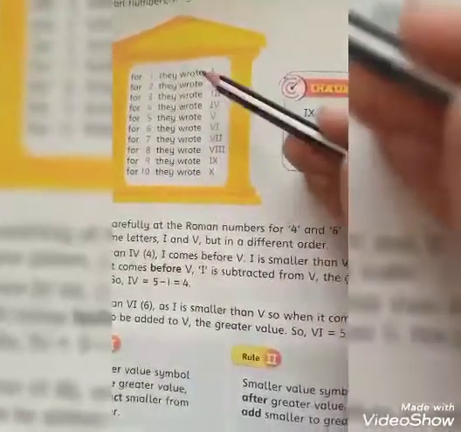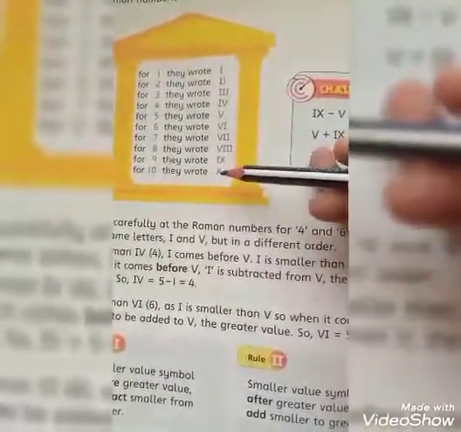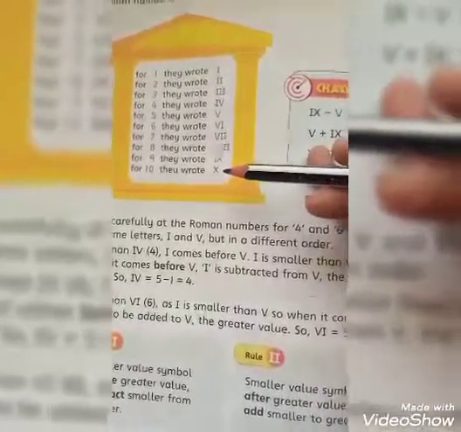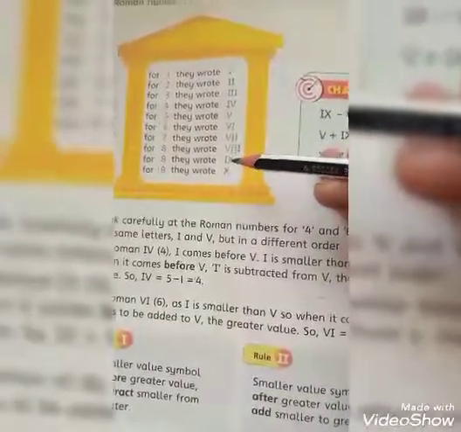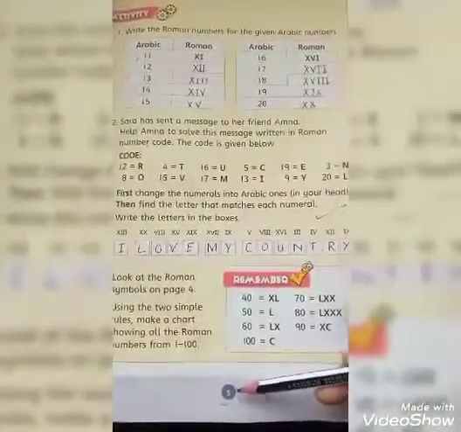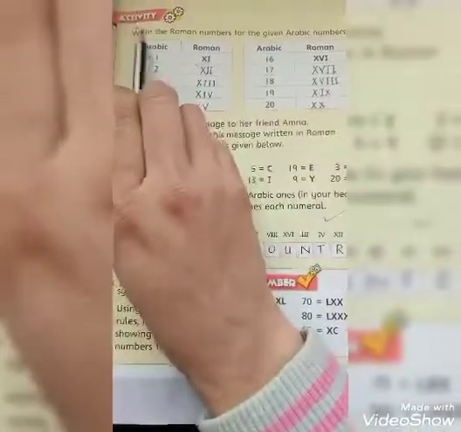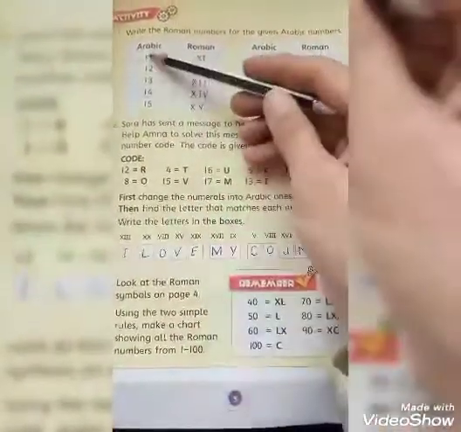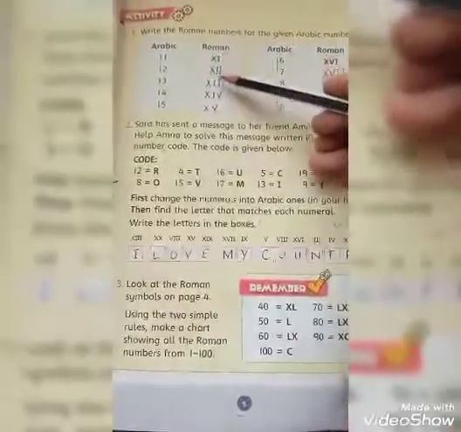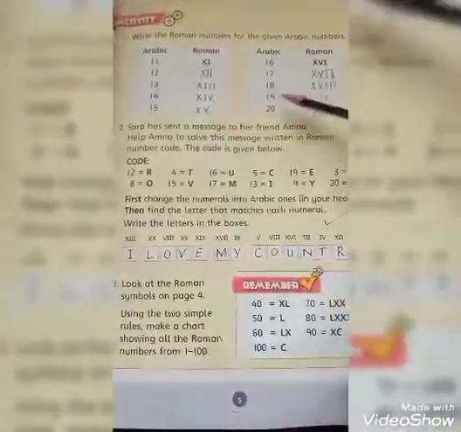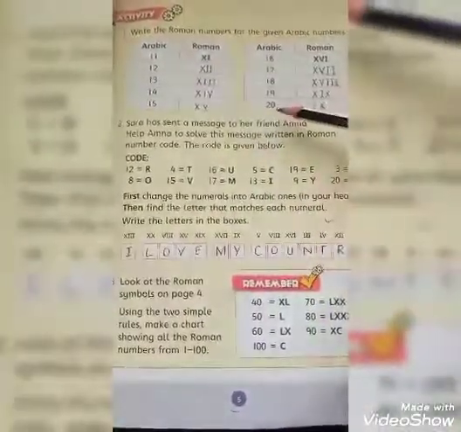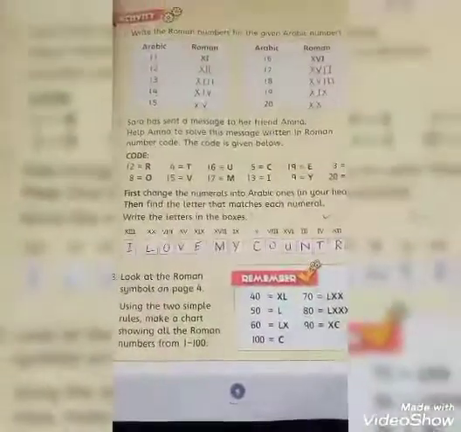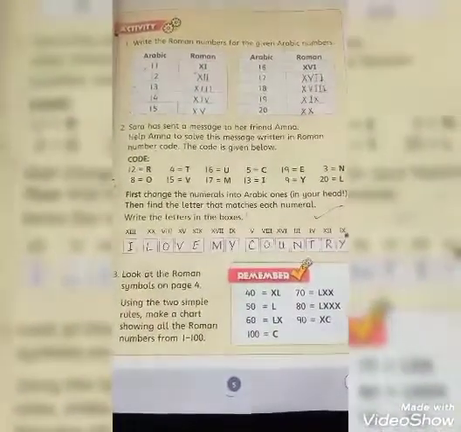You have to practice these Roman numbers on your rough notebooks and also on your neat notebooks. Now students, on your countdown page number 5, here is an activity. Write the Roman numbers for the given Arabic numbers. Here are some Arabic numbers. You have to write the Roman numbers. Okay, and these Roman numbers are up to 20, 11 to 20. You have to fill this page by yourself.